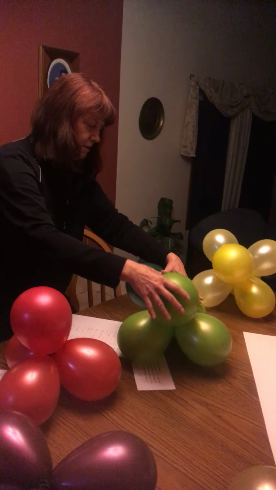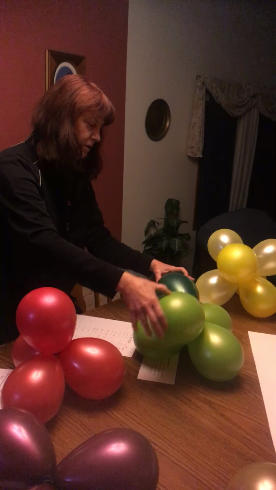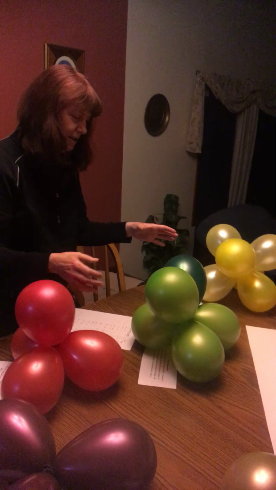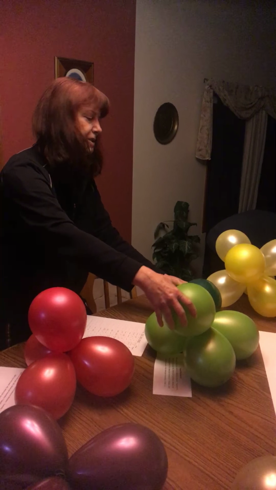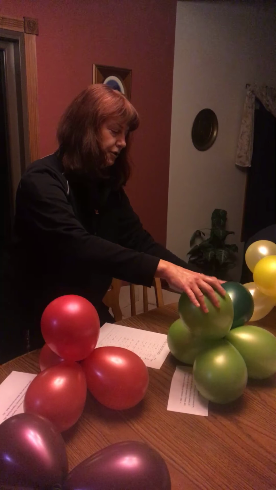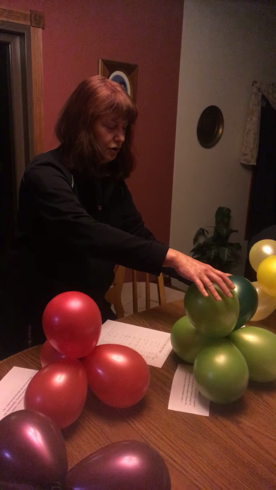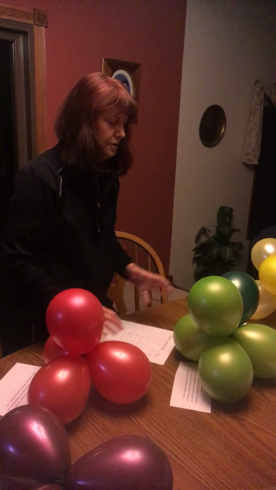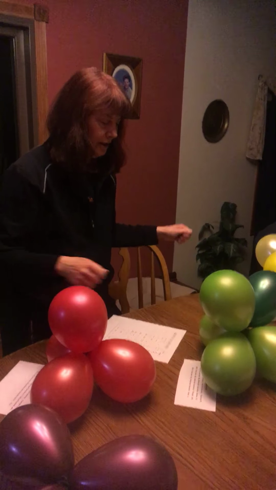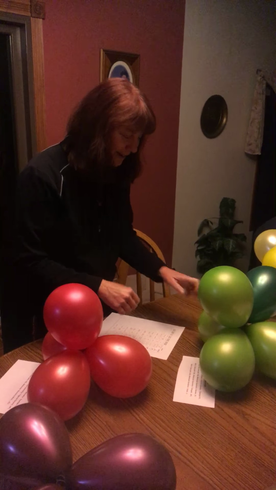I don't know if they'll stay, but kind of assuming their own shape. The balloons are sort of repulsing each other just like the electrons would. I think that's what our model is supposed to do. Tying these together was a little tricky, and I think that because they're so short, they're not able to assume the position that they would normally if you had a nice long balloon cord.